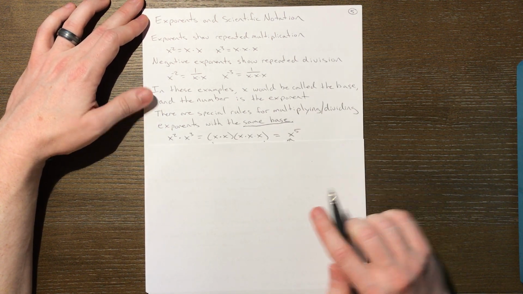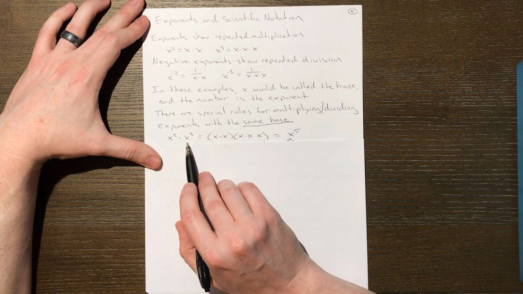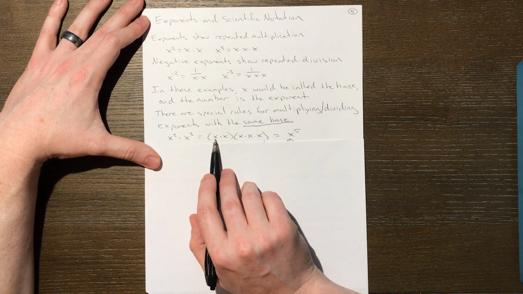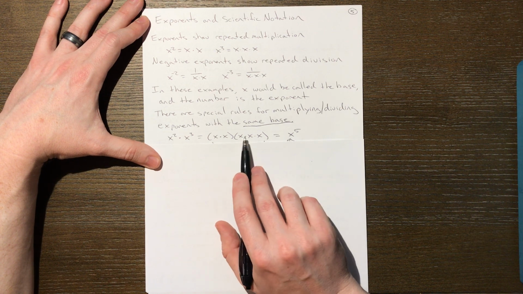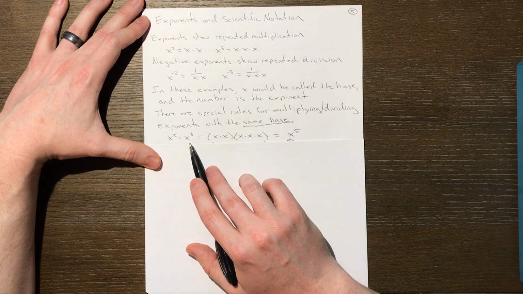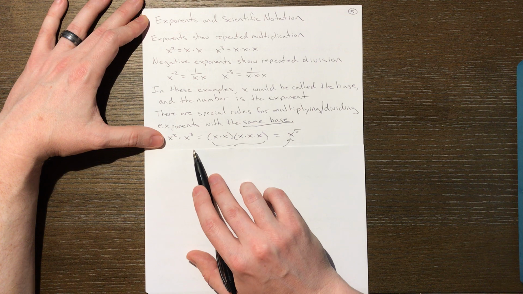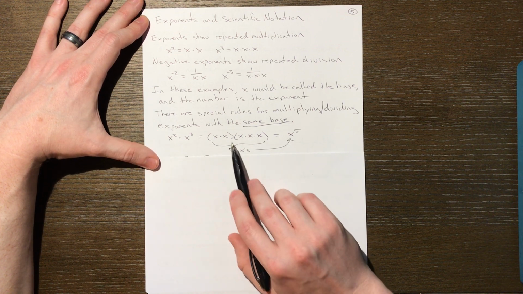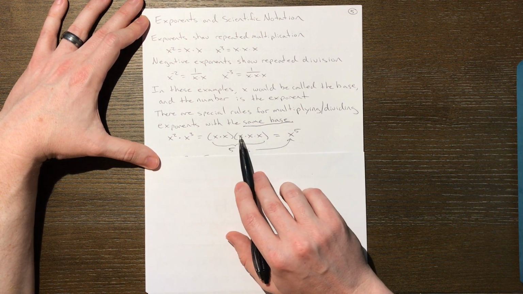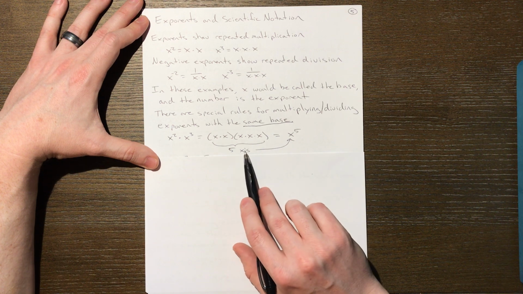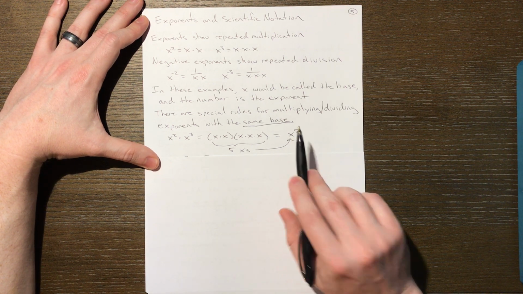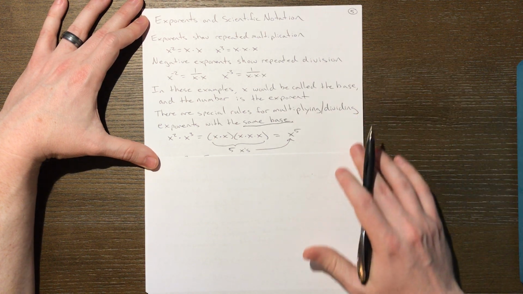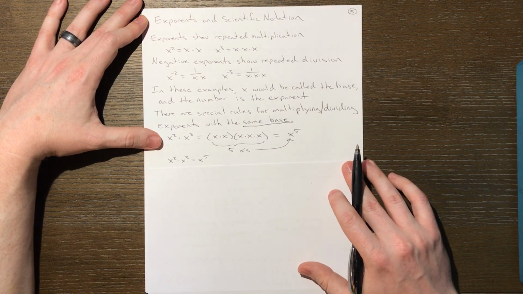So if you have something like x squared times x cubed, well, that's x times x for x squared times x times x times x for the x cubed. But if we take a step back and look at this, that's really just x times x times x times x times x. 5 x's multiplied together, well, we can write that as x to the 5th. 5 times that we're doing that same multiplication.